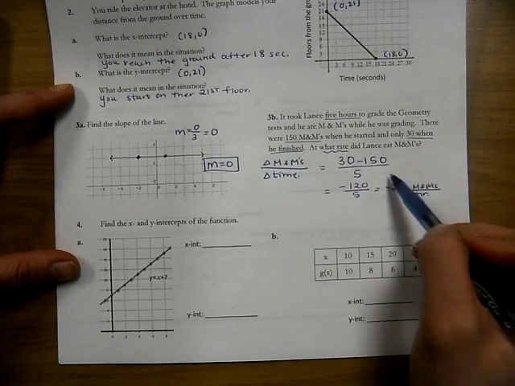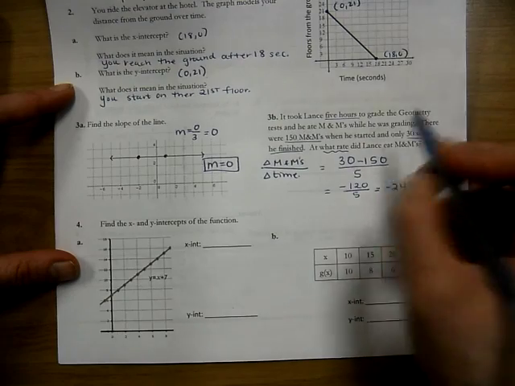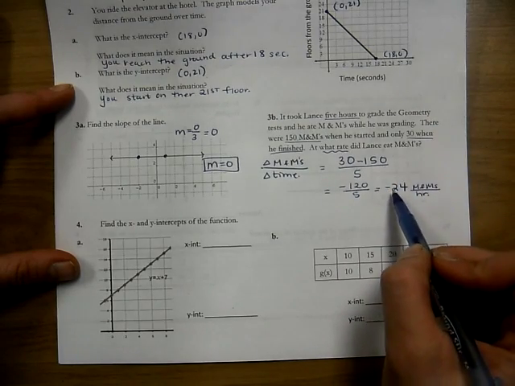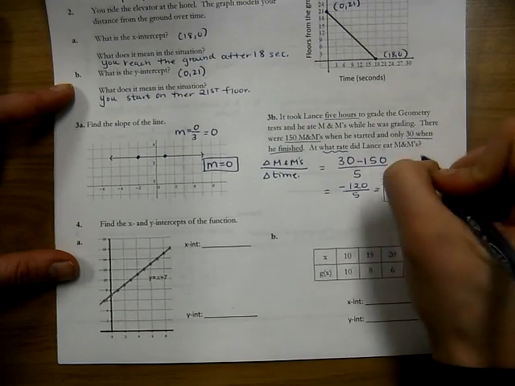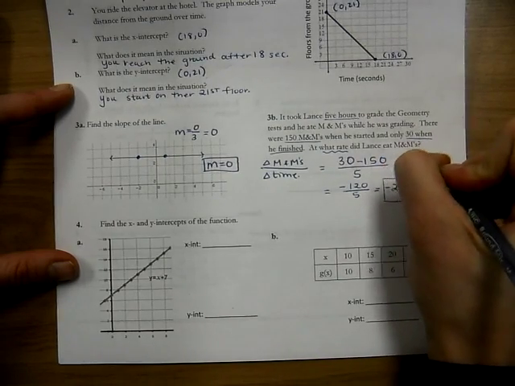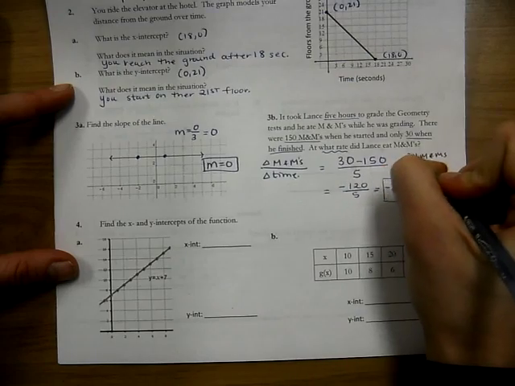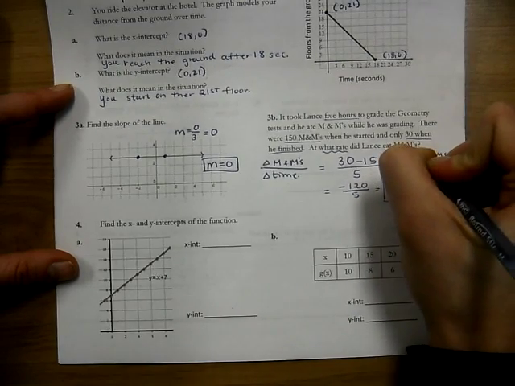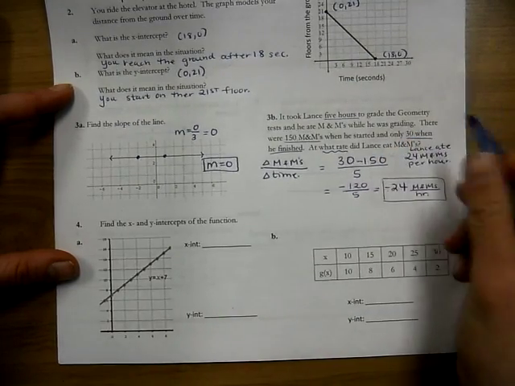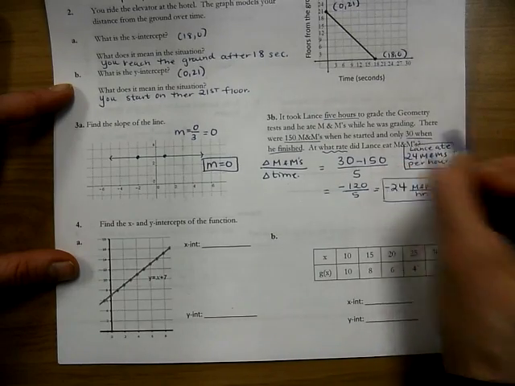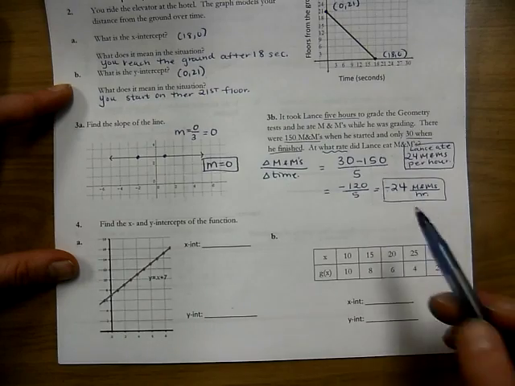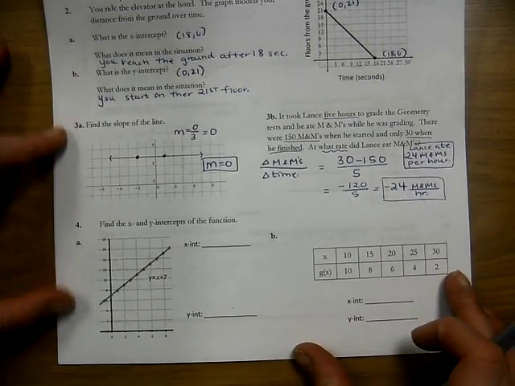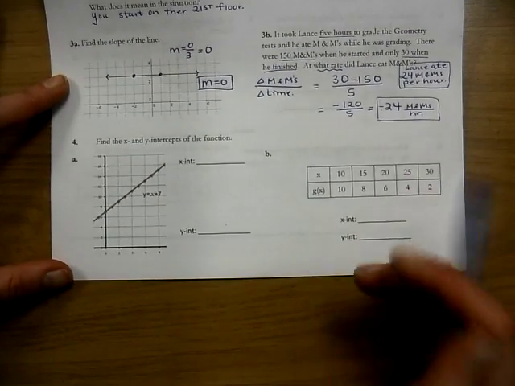Now you could interpret this as, at what rate did Lance eat the M&Ms? Well, he's not eating at a negative rate. So if you interpret this as how many M&Ms are left, it's decreasing. You could also say that it would be 24 M&Ms per hour if you're talking about how much Lance ate. So Lance ate 24 M&Ms per hour, or the rate at which the number of M&Ms left was decreasing by 24. Either way, I could see you interpreting it.